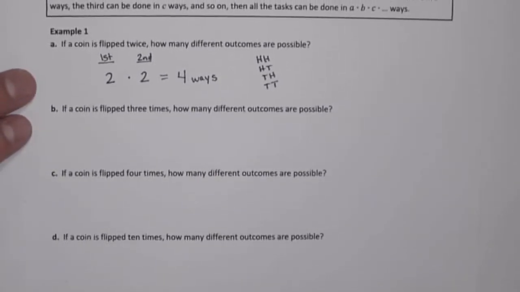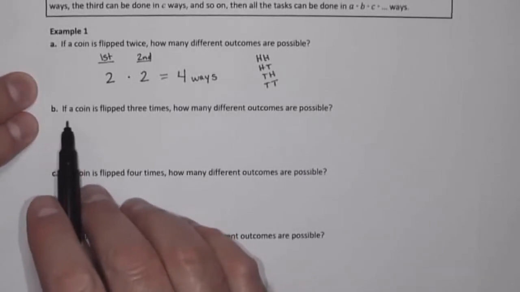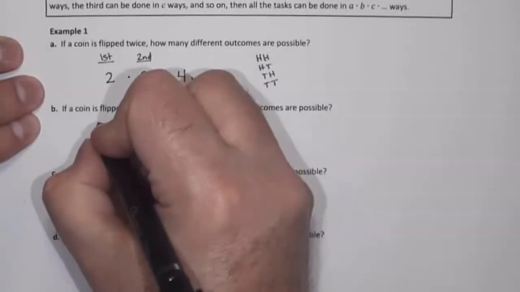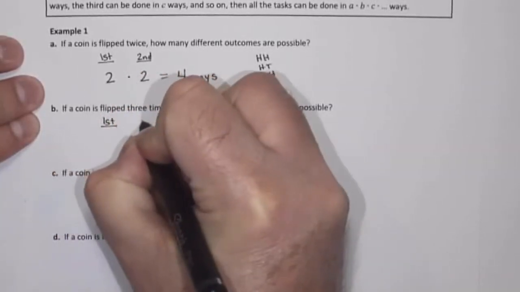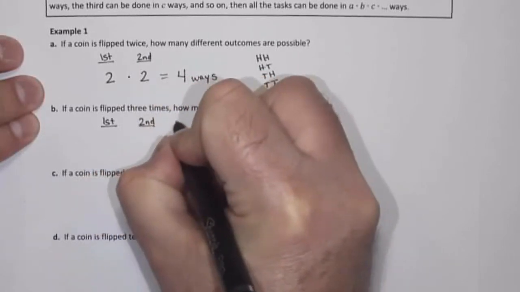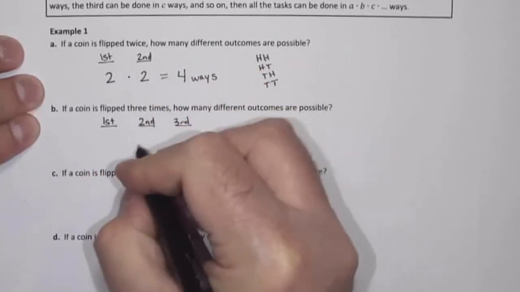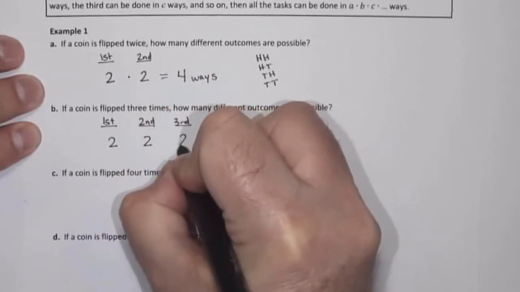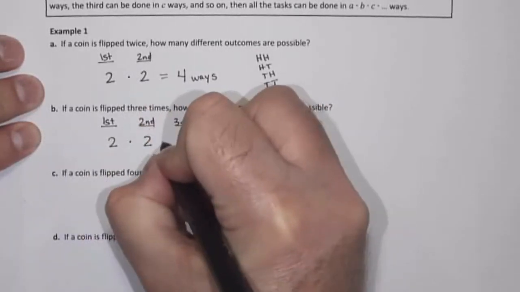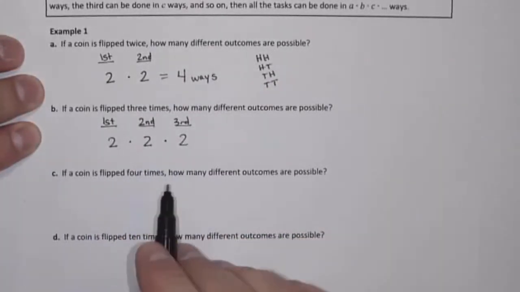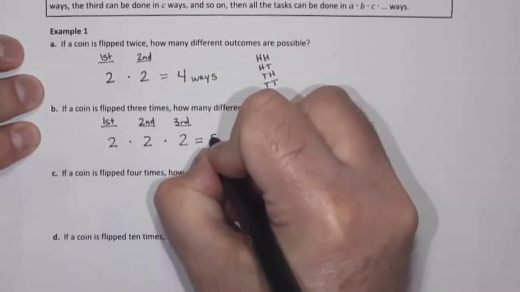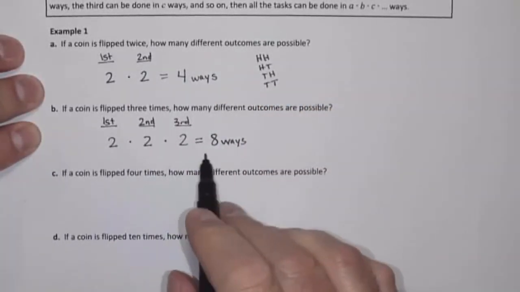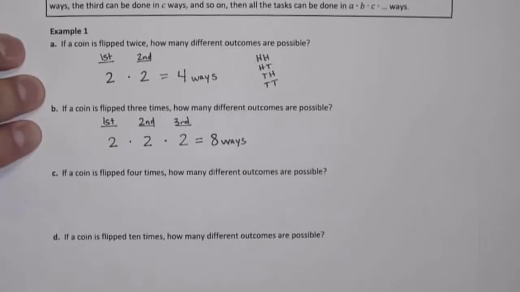Similarly, if we look at part B, if a coin is flipped 3 times, how many different outcomes are possible? Well, again, we can think about the first flip, we can think about the second flip, and we can think about the third flip. So the first flip, there's 2 outcomes. The second flip, there's 2 outcomes. The third flip, there are 2 outcomes. So altogether, there's going to be 2 times 2 times 2 outcomes. And 2 times 2 times 2 equals 8. So there's 8 different outcomes. There's 8 ways that the result could occur.